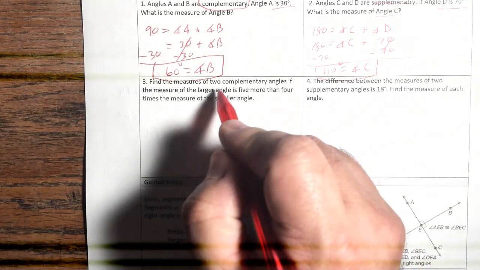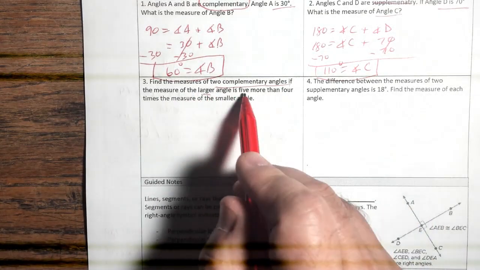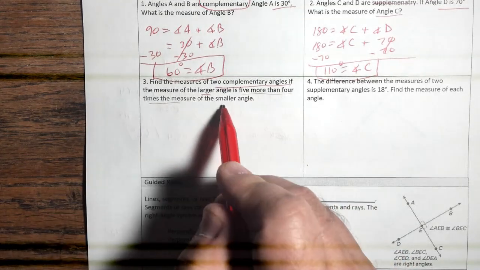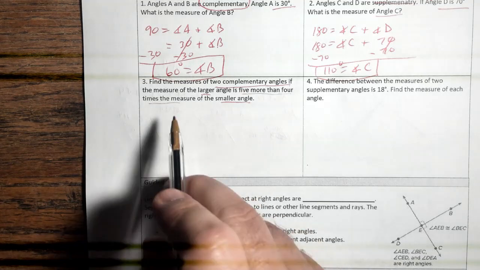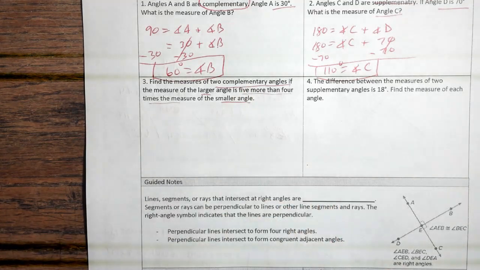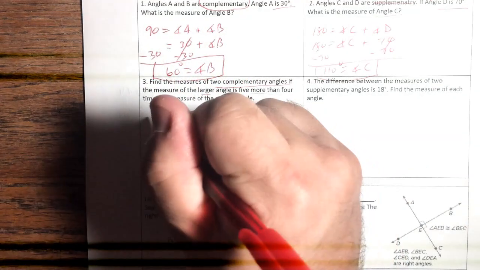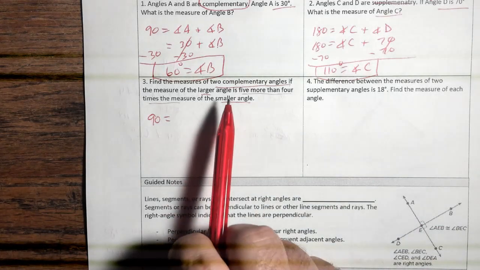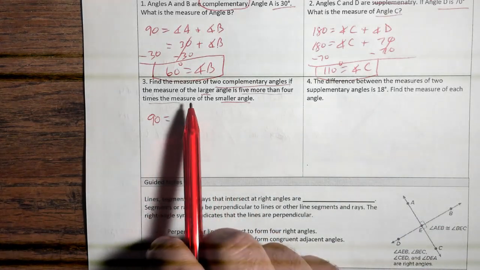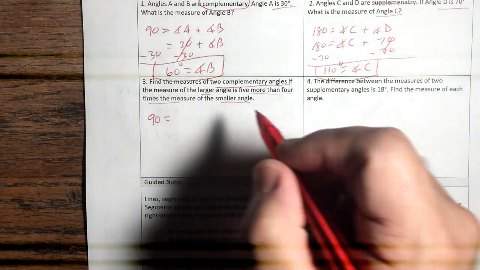Find the measures of two complementary angles if the measure of the larger angle is 5 more than 4 times the measure of the smaller angle. I know how much you guys love word problems. So, we have two angles that are complementary. We know up here complementary equals 90. Okay, so we have two angles. Remember I told you guys when they give you two things and tell you one's larger than the other, usually the smaller is going to be x.